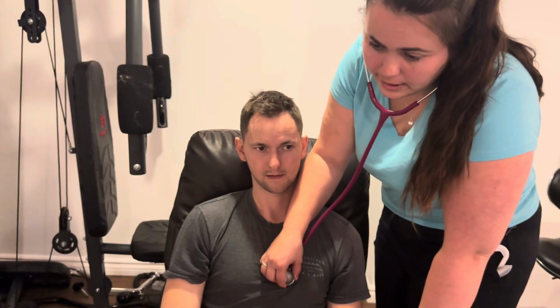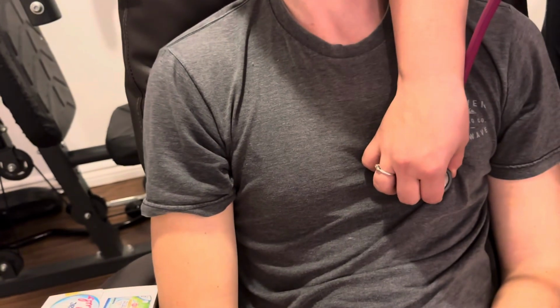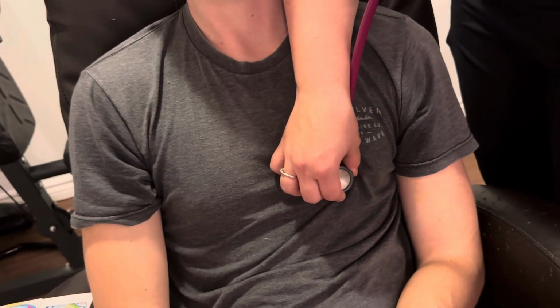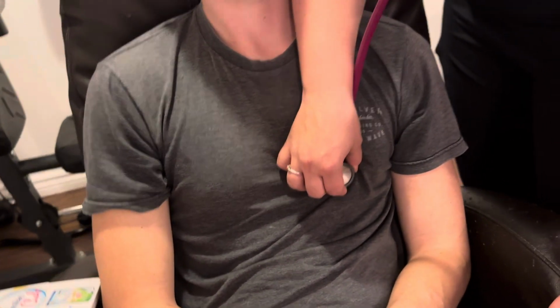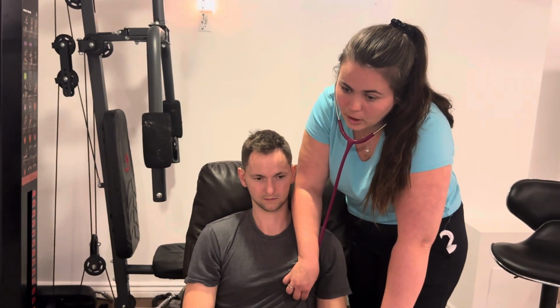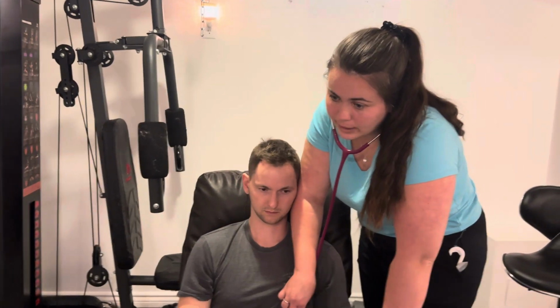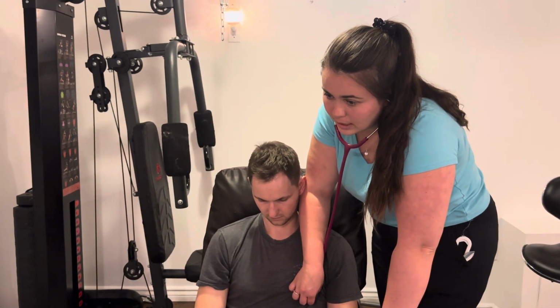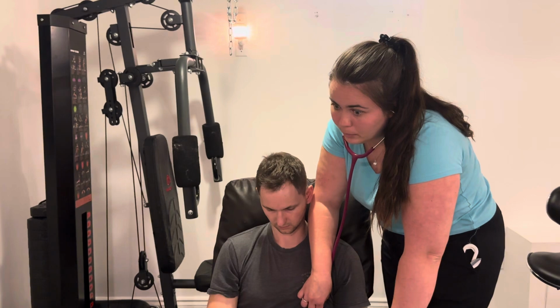The fourth is the tricuspid, which is 4th to 5th, left of the sternum. 4th to 5th intercostal space, left of the sternum. And then the mitral valve is located mid-clavicular line, 5th intercostal space. At this point, I would listen for an entire minute, as this is point of maximal impulse.